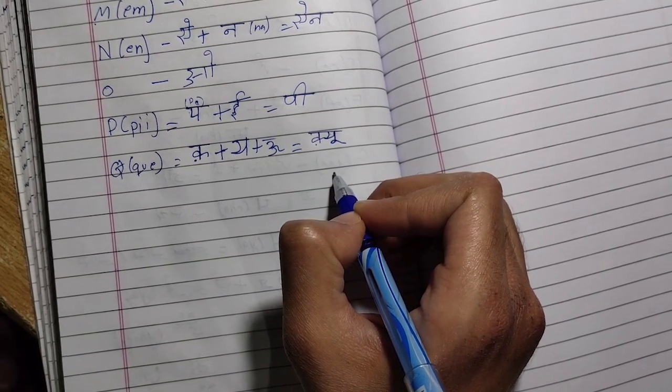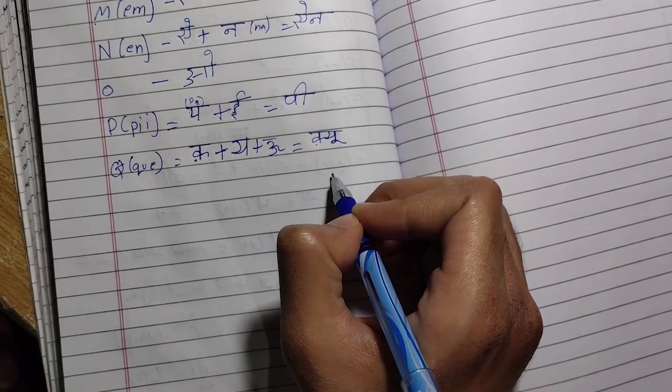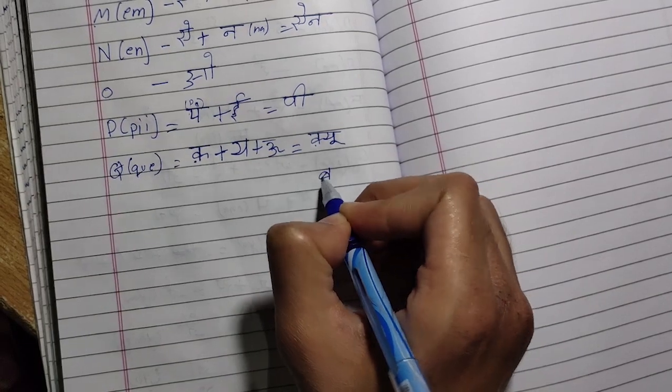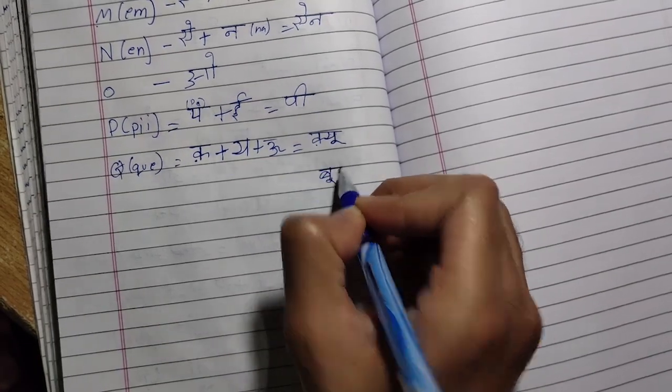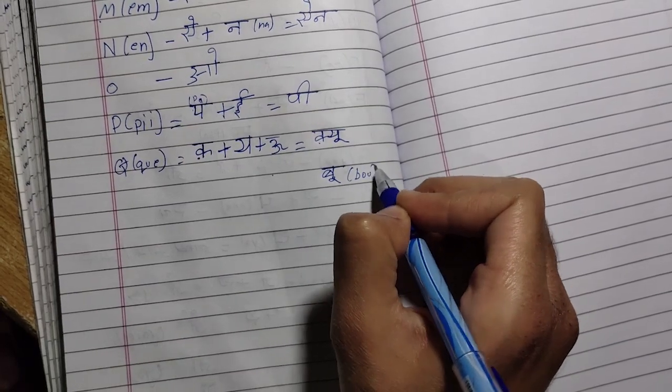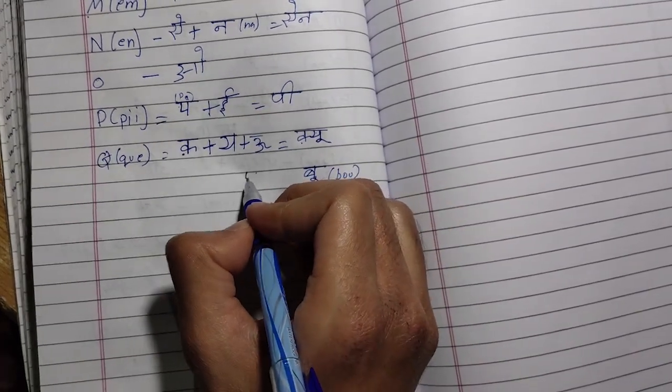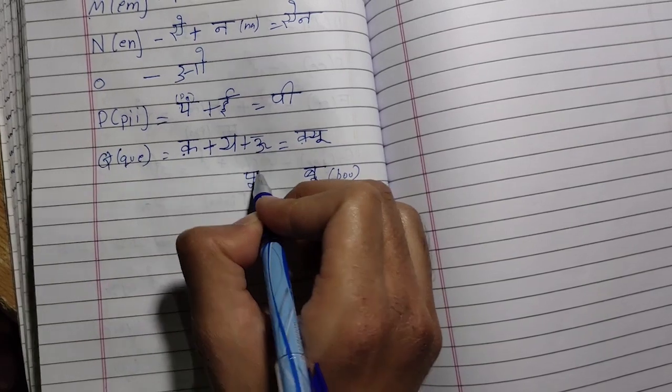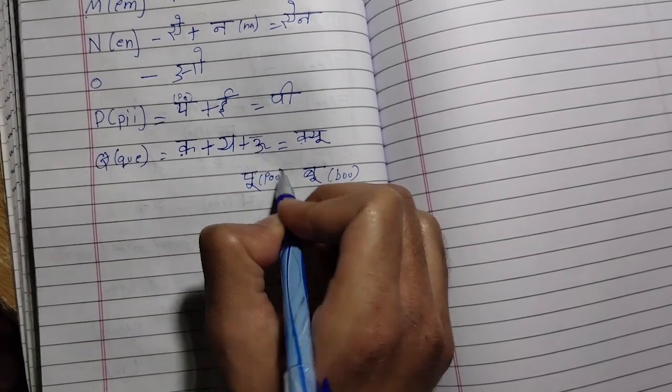Similarly, if you have to write boo, we just write ba, and we give it this, and it becomes boo. If you have to write poo, we take pa, we add this line, it becomes poo.